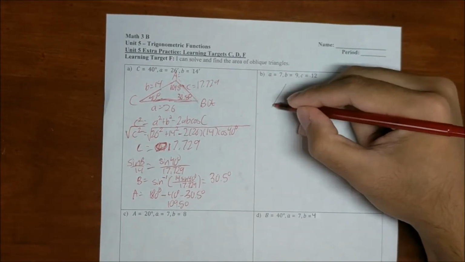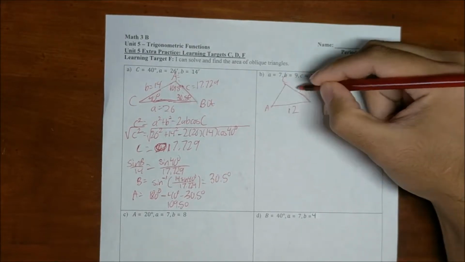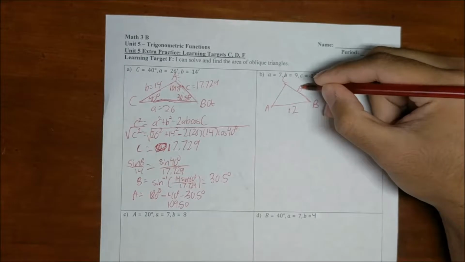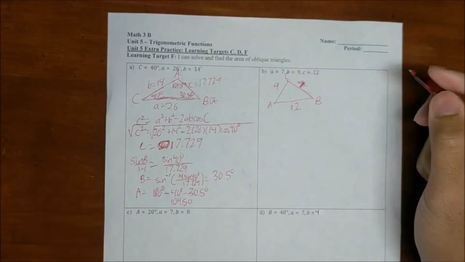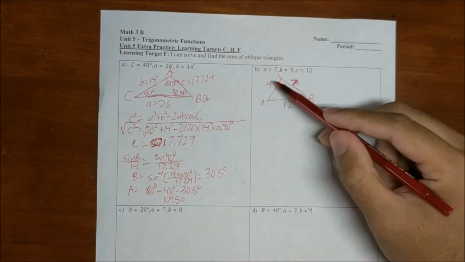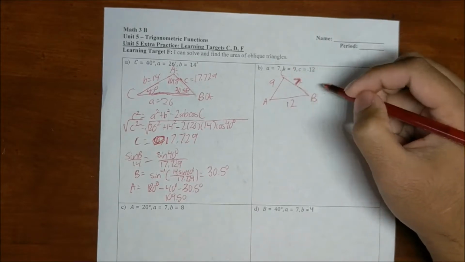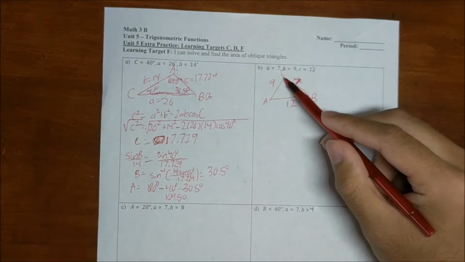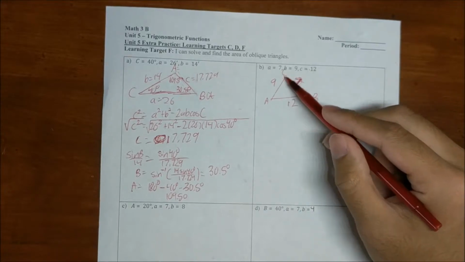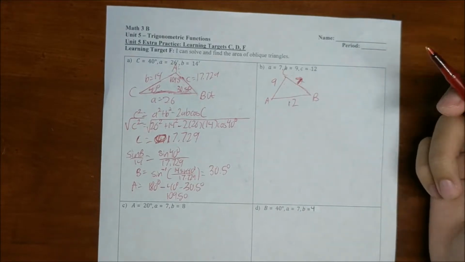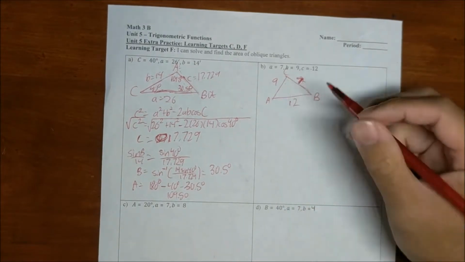So let's see. Looks like side C is the longest. So we're going to have to do law of cosines, because again, law of sines won't give us any pairs. We should start with the biggest angle, in case it is obtuse, because law of cosines correctly identifies obtuse angles. The longest side is C, so the largest angle will be letter C.